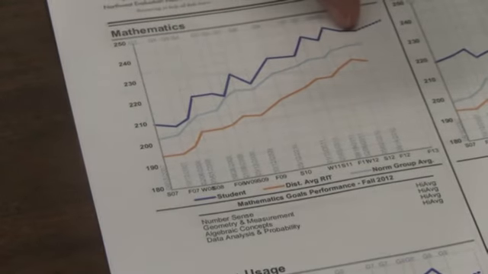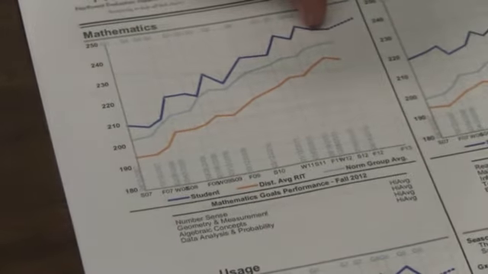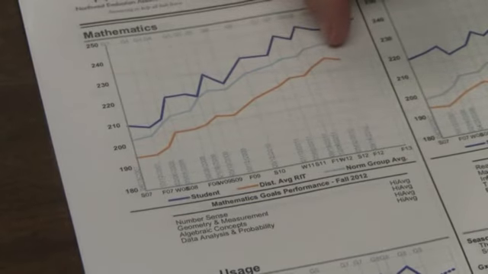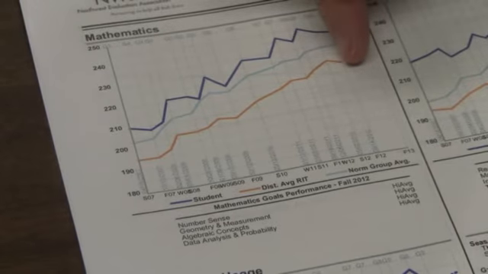So here's the pattern for this student. Every student's scores will show up in the dark blue. The norm group average, which is national average, shows up in light blue. And then our district average shows up in orange.